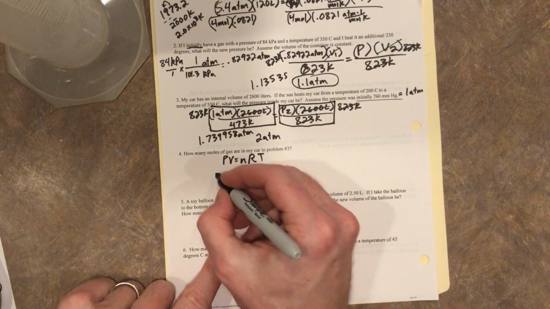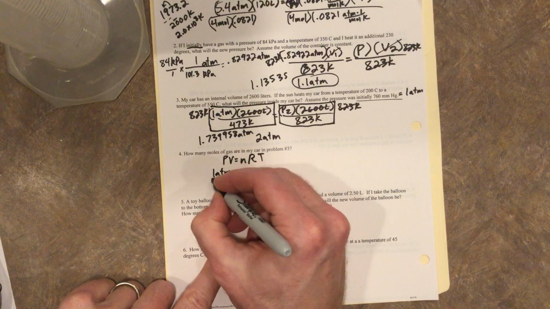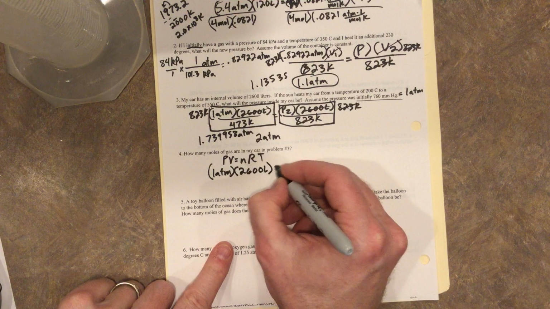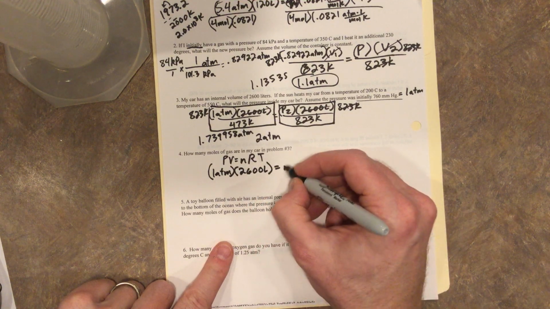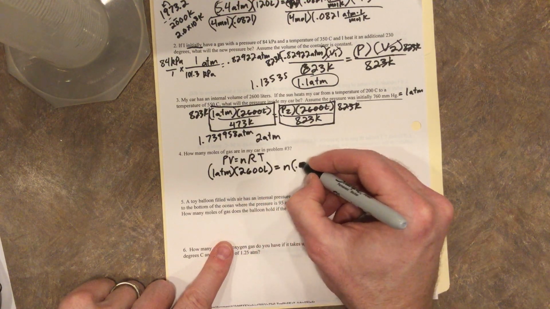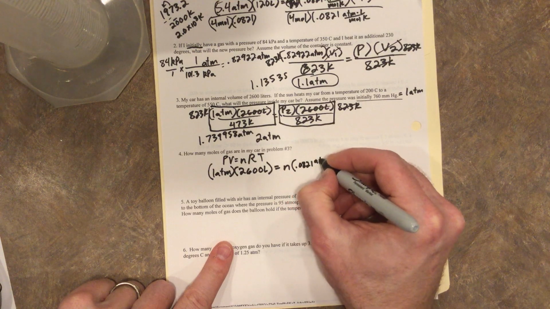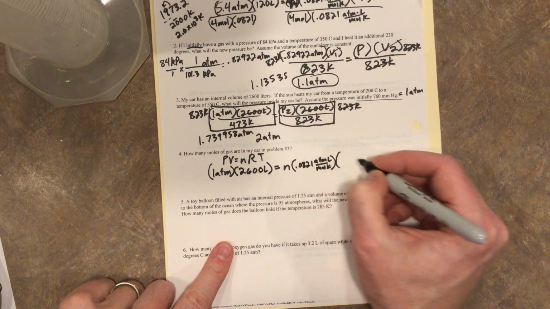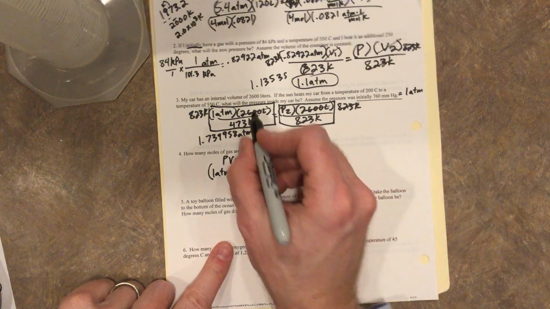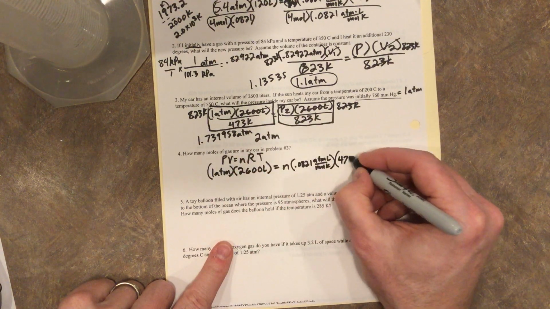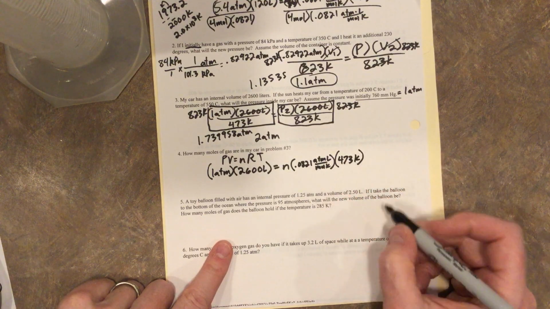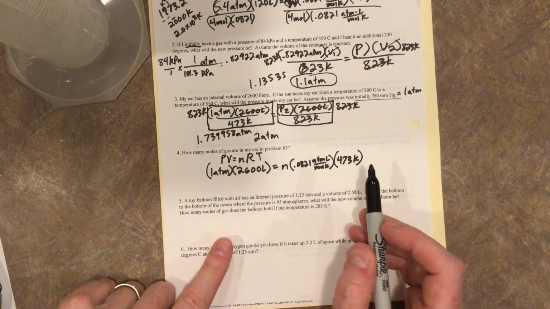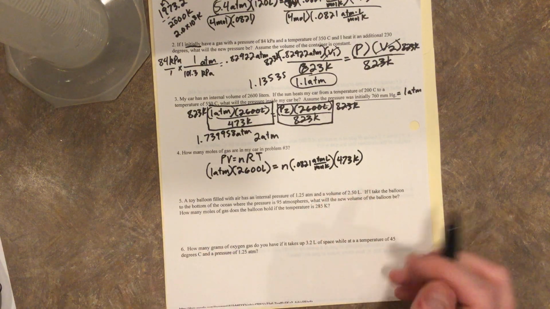So the pressure originally is 1 ATM. The volume is 2,600 liters. The n, that's what we're trying to figure out. The R, 0.0821 atmospheres liters over mole Kelvin. And I'm going to multiply that by the temperature, which in this first part of the problem is 473 K. Now, if I use this and this with the same, I'm going to get the same answer either way. You can do the problem either way, it's fine.